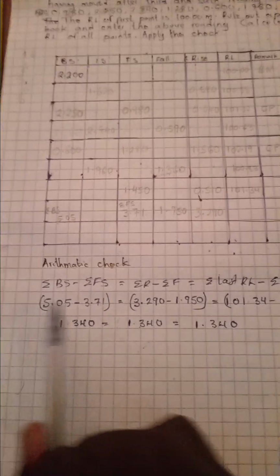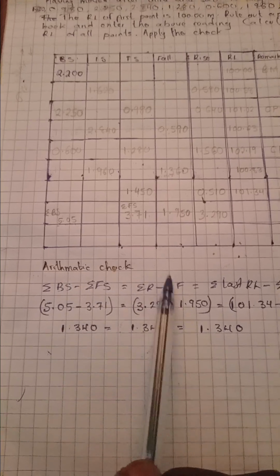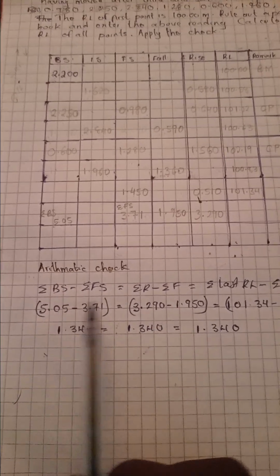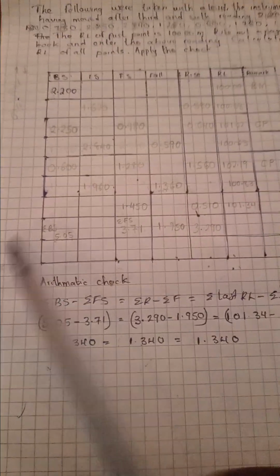So after we have done all this, we go to arithmetic check. We confirm if this information here is true.